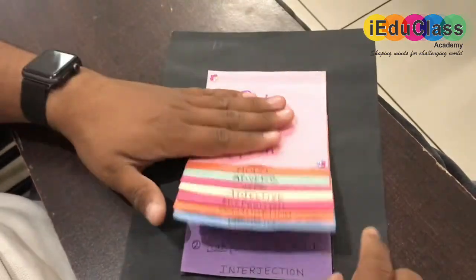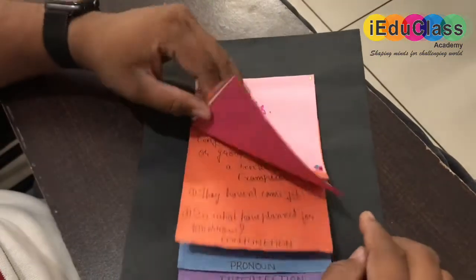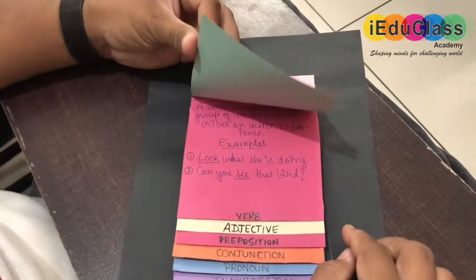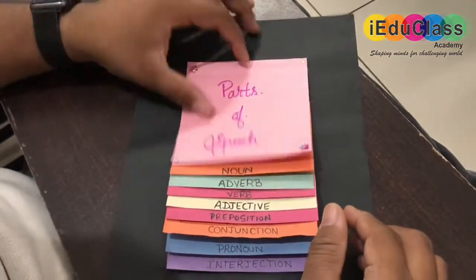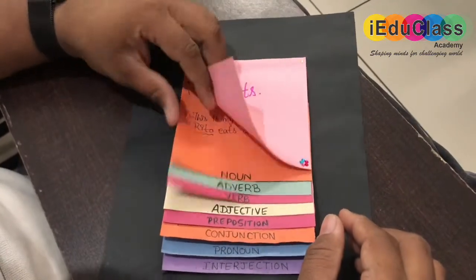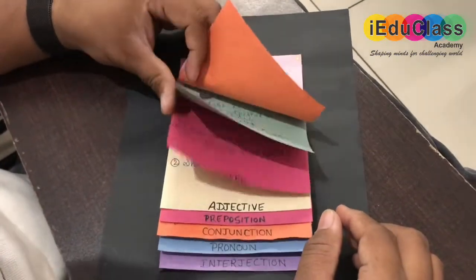So it's a beautiful activity. You can do it for your kids in your classroom, at your home, to make aware about parts of speech. It is beautiful and interesting and colorful activity.